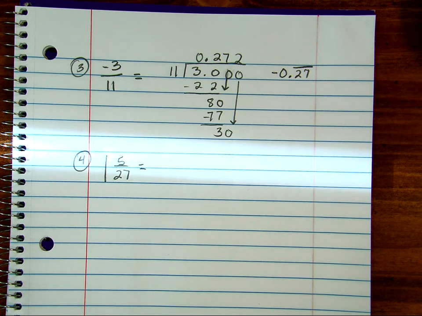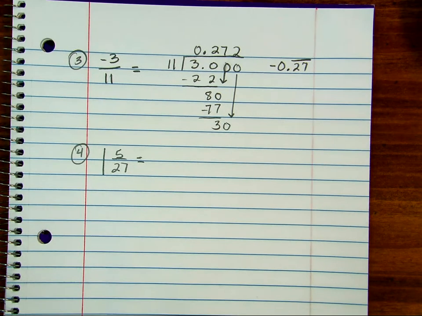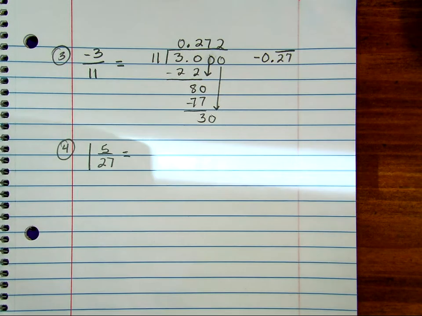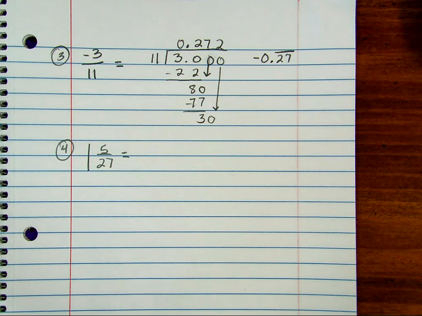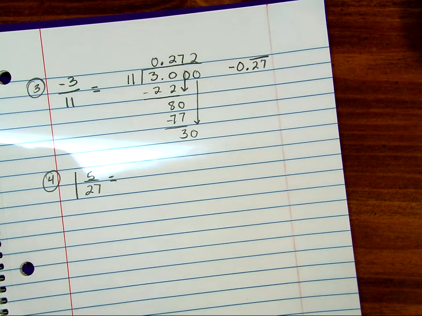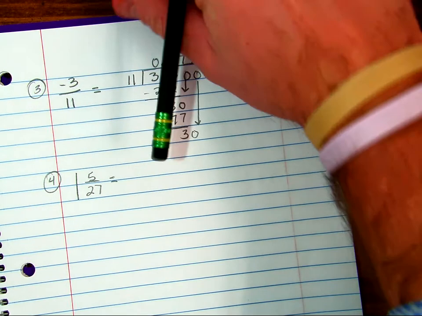And what about 1 and 5/27? Ethan? 148 10,000ths with the line going over it. Excuse me? I have to disagree with that one.